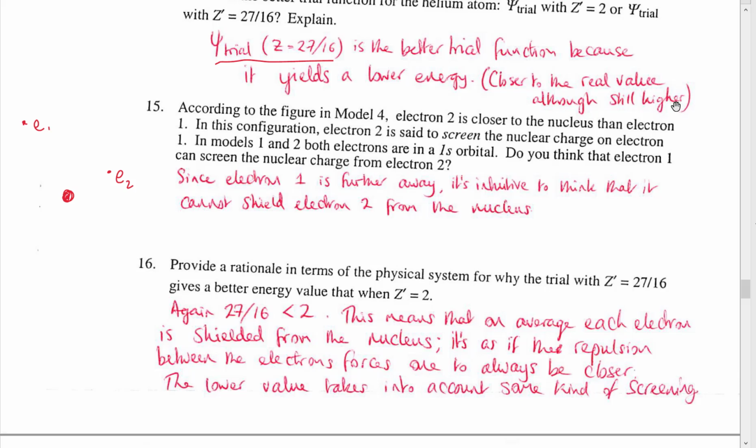Question 15 now is getting us to refer back to the models that we've seen. We're told that electron 2 is closer to the nucleus, and we're told that electron 2 is starting to screen the nuclear charge from electron 1. In both cases, both electrons are in the 1s orbital, and we're asked, do we think that electron 1 can screen the nuclear charge from electron 2?